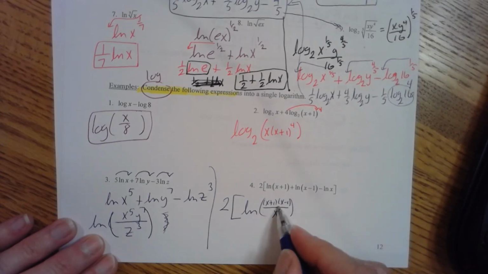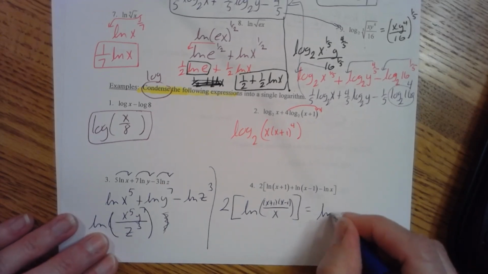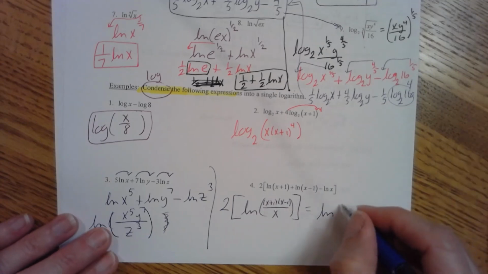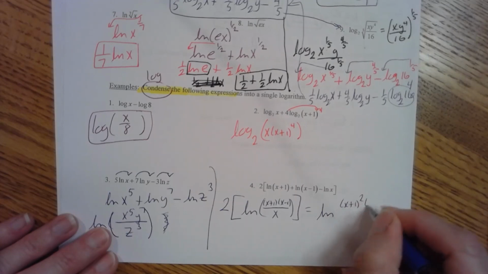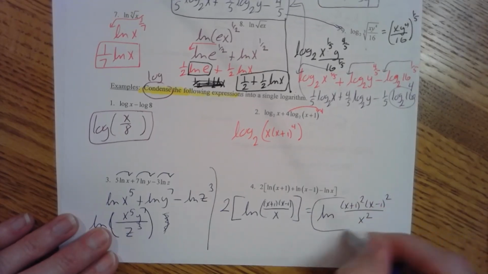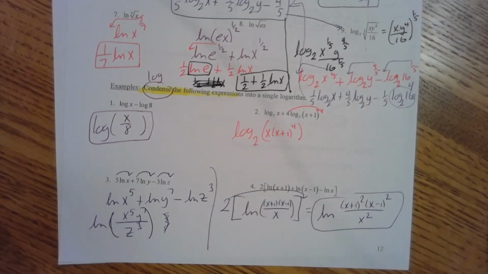Addition turned back into multiplication, subtraction turned into division, but we still have that 2 that needs to jump back up. Because it was in a bracket, that 2 has to go to every single one of them. So it'd be x plus 1 to the 2nd, x minus 1 to the 2nd, all over x to the 2nd. Because when that power jumps back up, it has to be distributed to everything on the inside.